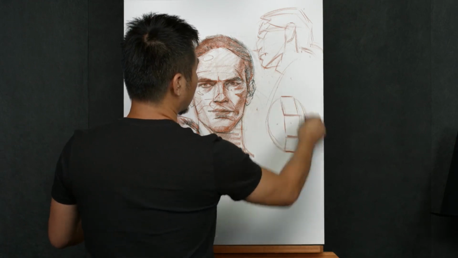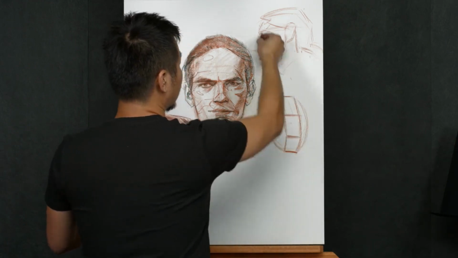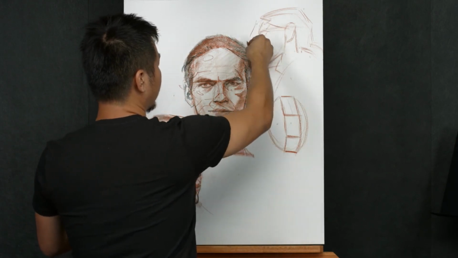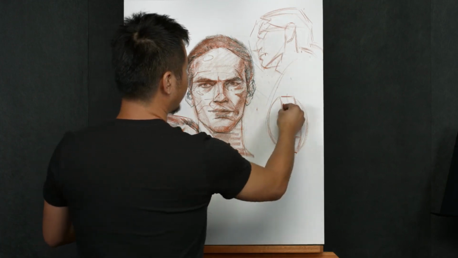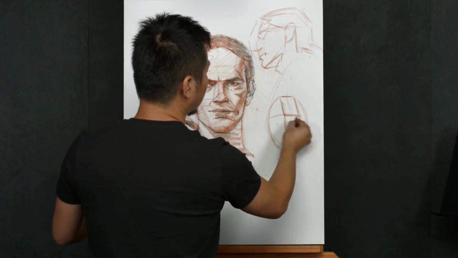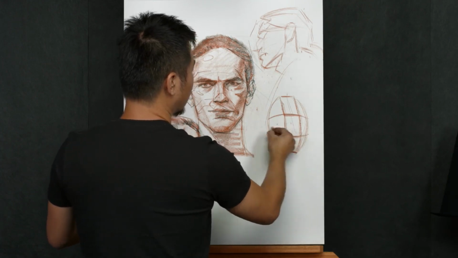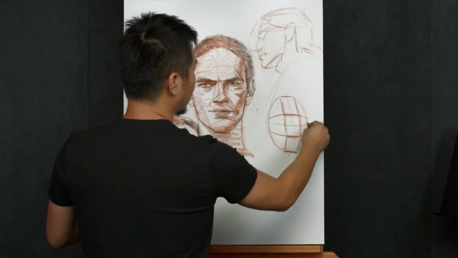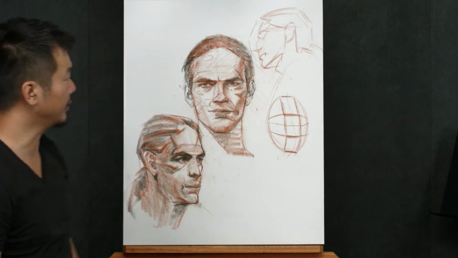This helps indicate this plane and this plane, with everything protruding forward, like a hockey mask. So you've got this plane, this plane, this plane. You see how the face works three-dimensionally like this.